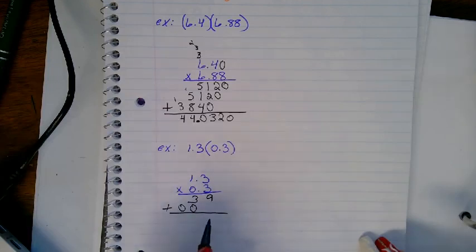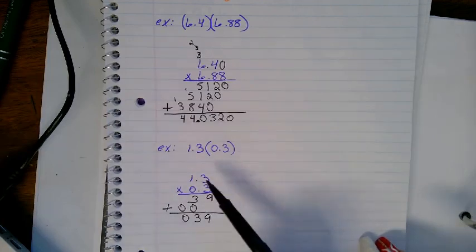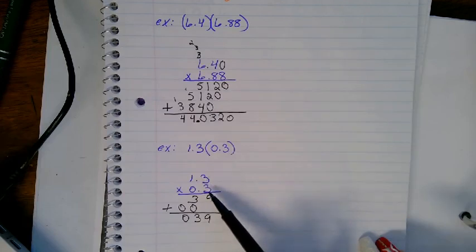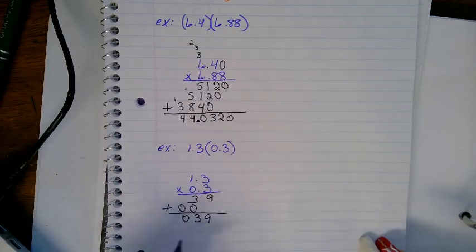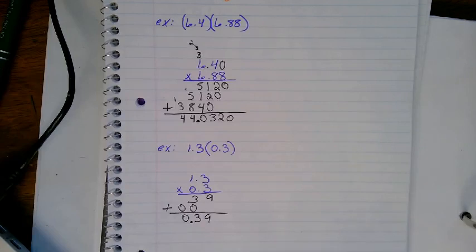Bring down our 9. 3 plus 0 is 3. You can bring down the 0 if you want. Doesn't really matter. But now we have to look at our decimal points. So we have 1 here and 1 here. So that's 1 and 2, right? There's 2 numbers total behind the decimal point. So we always start at the back and go 1, 2. Okay? So on that case, I would have your 0. It just looks a little better. But even if you wrote just 0.39, it's the same thing.